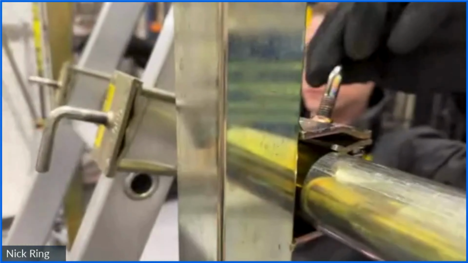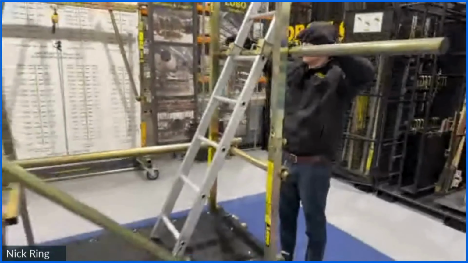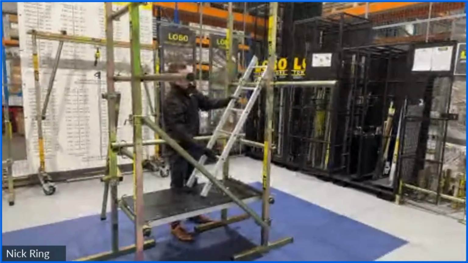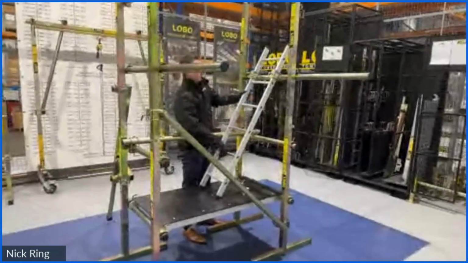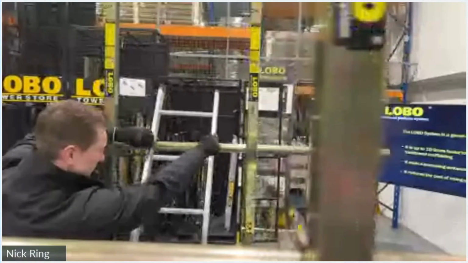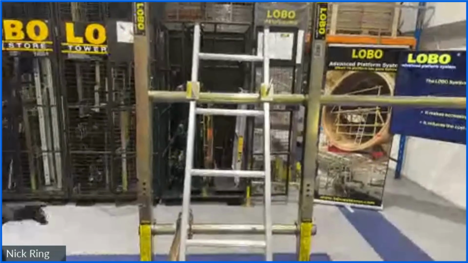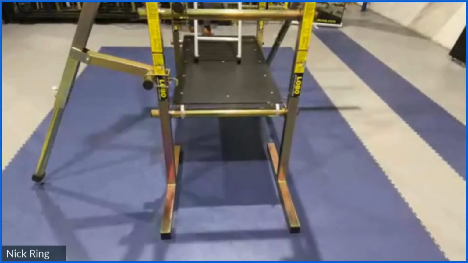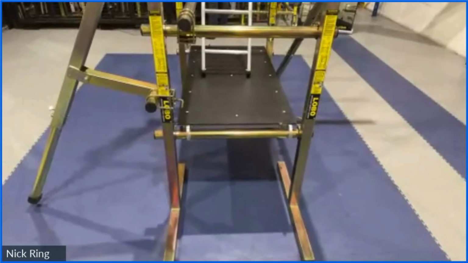And once those clamps have been tightened, that ladder cannot come off the system, but it can be readjusted to suit the environment that you're in. And when you have it in exactly the right spot, you simply tighten up the ladder clamps and then you're good to go.